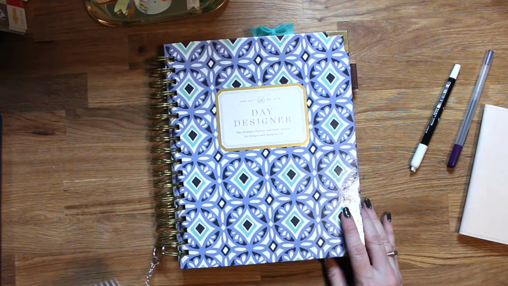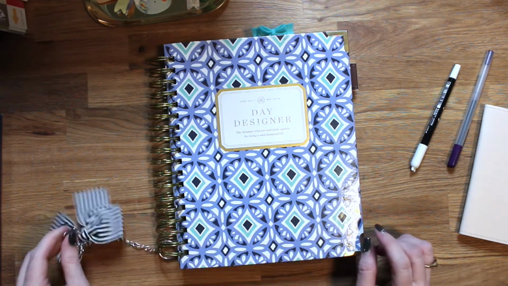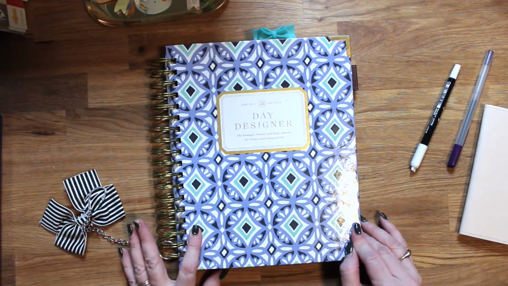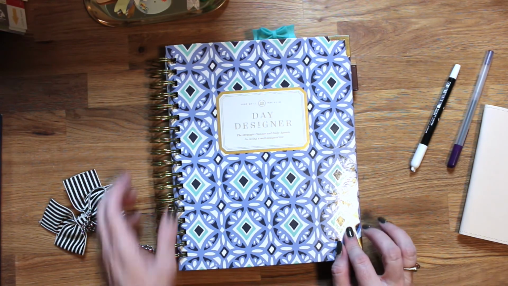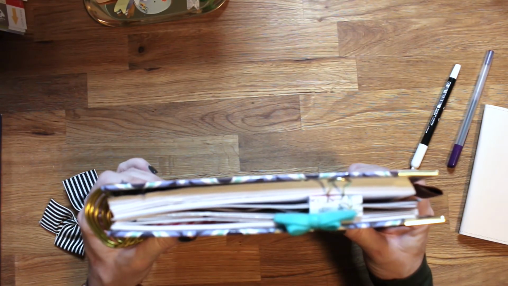This is the thing I cannot live without. This is my day designer. I know it seems redundant. Yes, I keep catching everything onto that little hook. That is a Planner Society charm that I've had for a while, and I just think it's so cute.